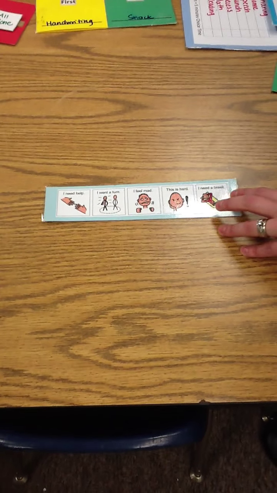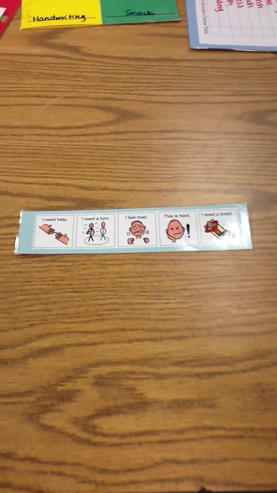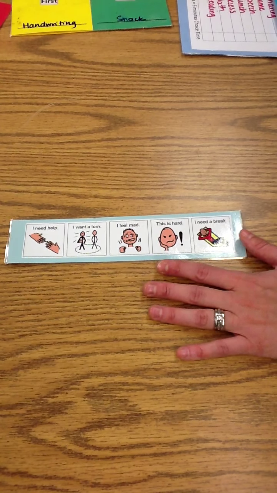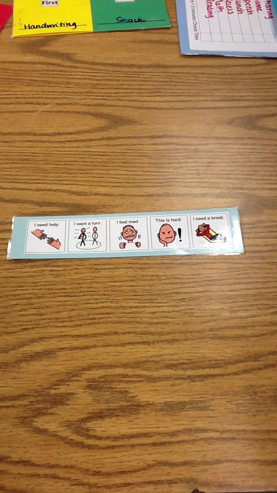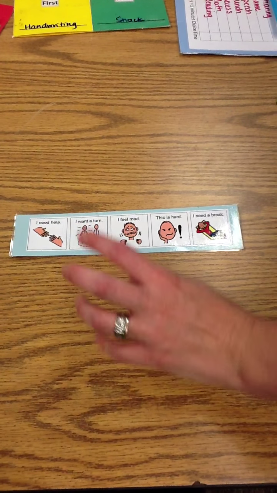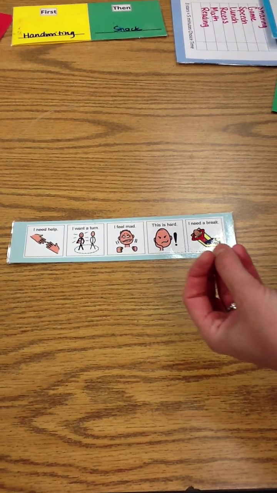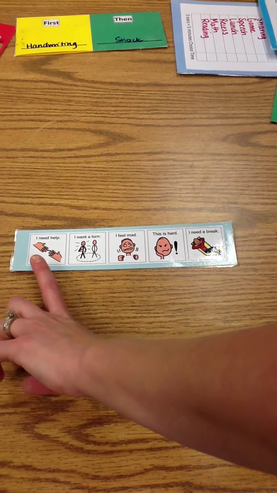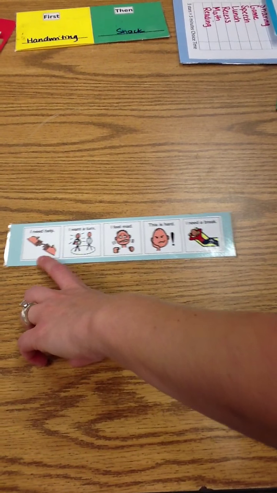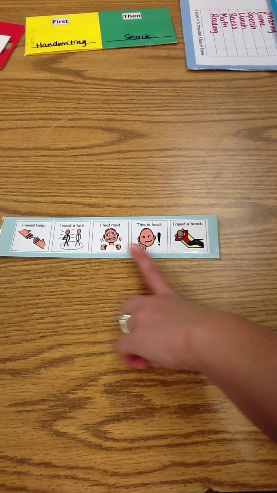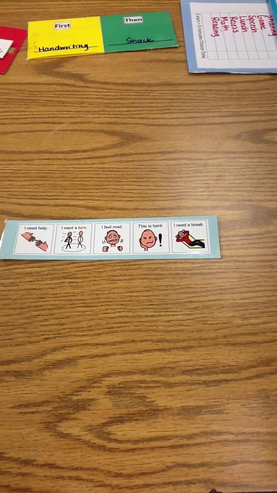Another one here would be a language strip. Since most of my students do have pretty good verbal language skills, they don't need too much language support for visuals, but oftentimes for frustration is where they need it. When they become frustrated, they don't necessarily access their language and they may begin to engage in behavior. So these are just some examples of things they can say when they get frustrated: I need help, I want a turn, I feel mad, this is hard, I need a break.